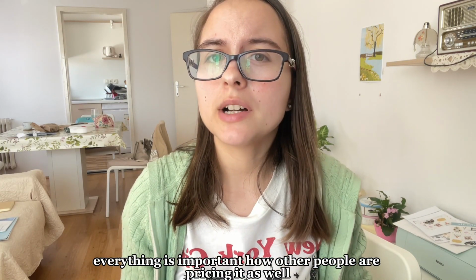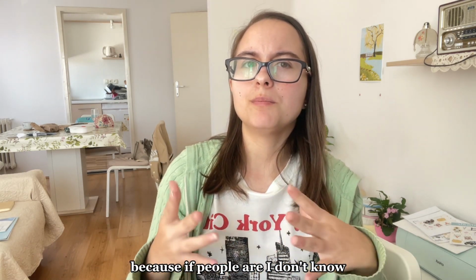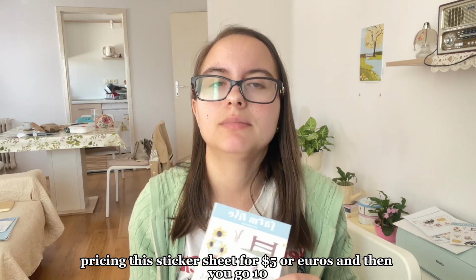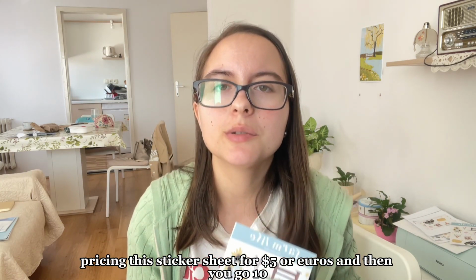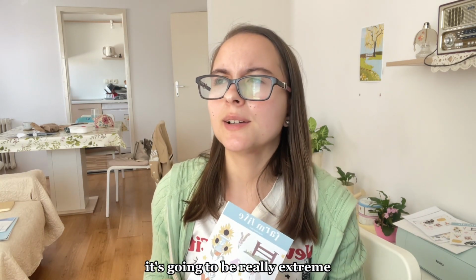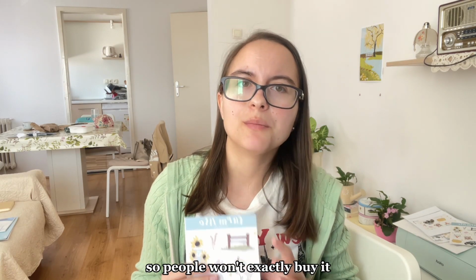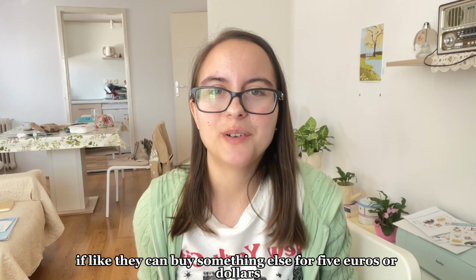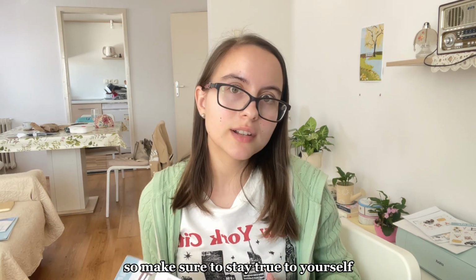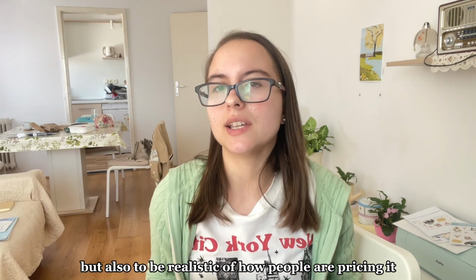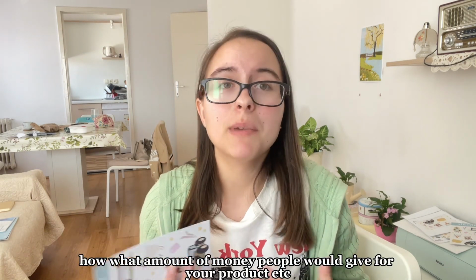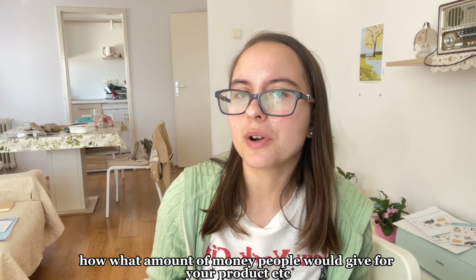How other people are pricing it as well, because if people are pricing this sticker sheet at $5 or euros, and then you go 10, it's going to be really extreme, so people won't exactly buy it if they can buy something else for 5 euros or dollars. So make sure to stay true to yourself, but also to be realistic about how people are pricing it, what amount of money people would give for your product, etc.